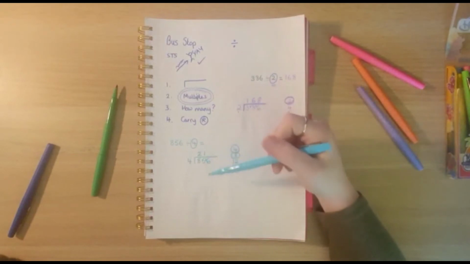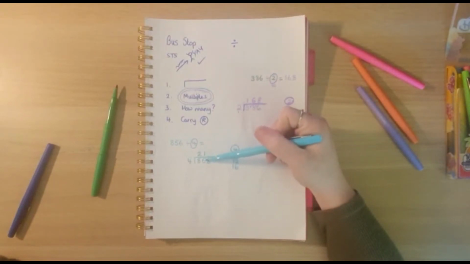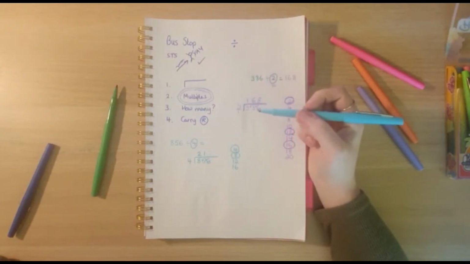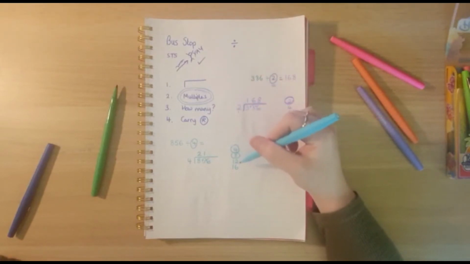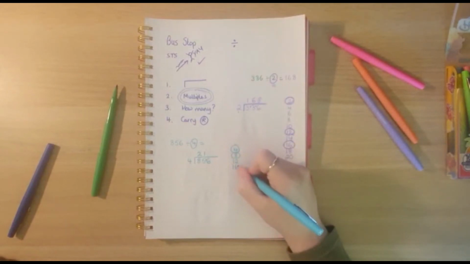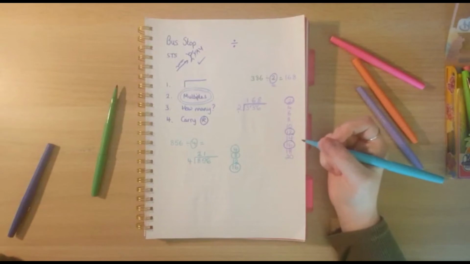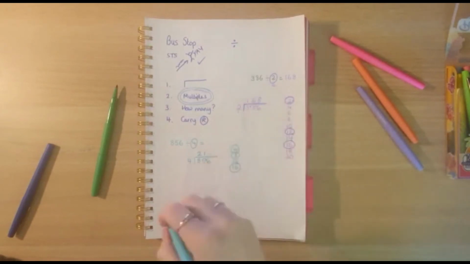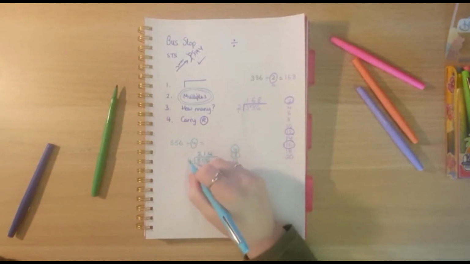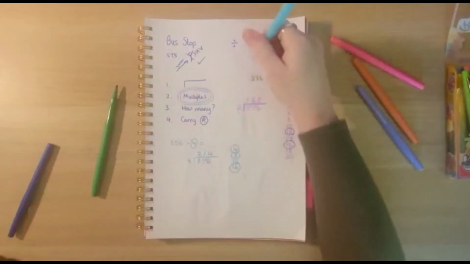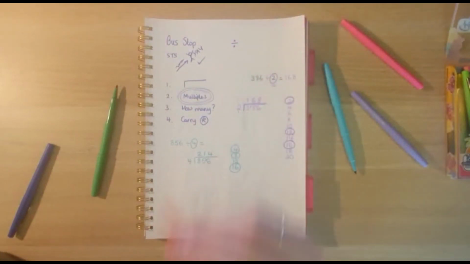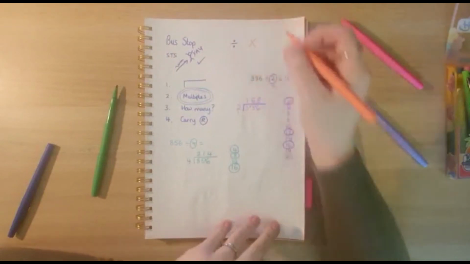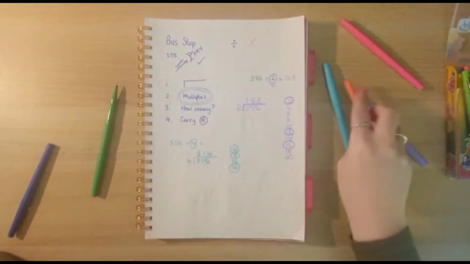Excellent. What does this number now mean? It's not number 6, it's a number... Excellent, it's a number 16. Have I got 16 on my list? Well, luck has it. Okay, so how many groups of 4 go into 16? 1, 2, 3, 4. And we can check that because we know that 4 times 4 equals 16. Remember that the inverse to division is times, so we can always check our answer.